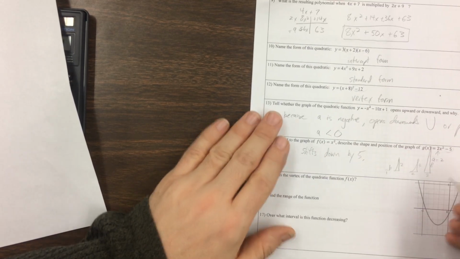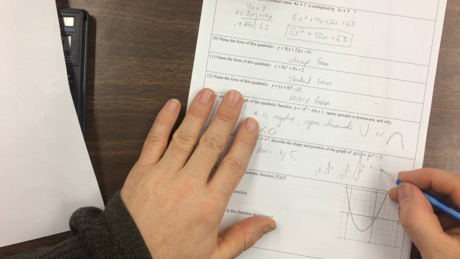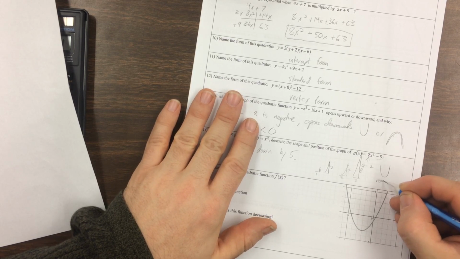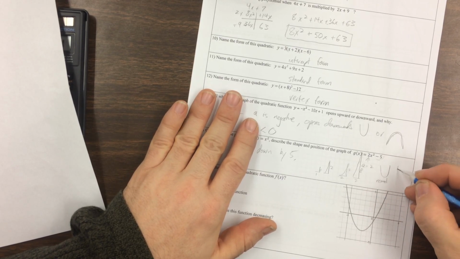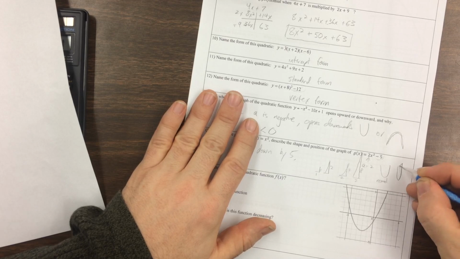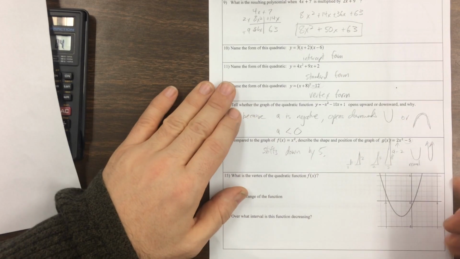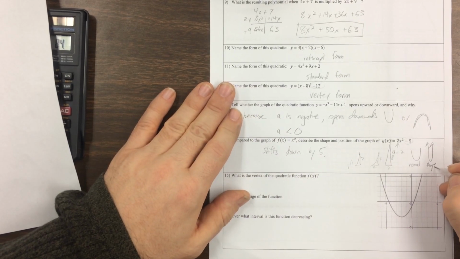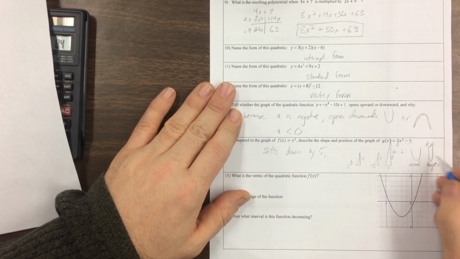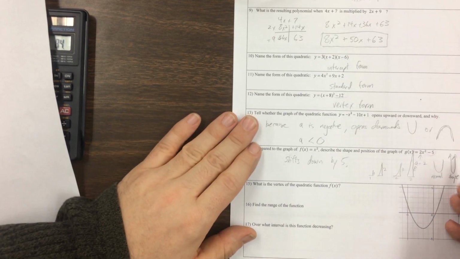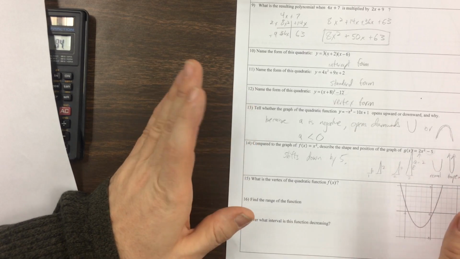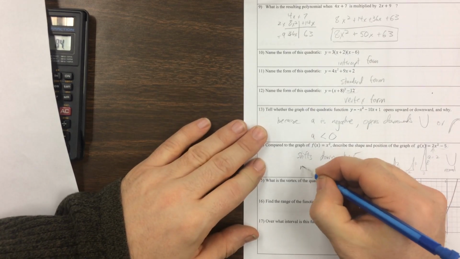So what happens is that the parabola, from going, this is normal, what it's doing is it's getting steeper. So we can see that one side is not just steeper, but both sides are. So it means that it's narrower.